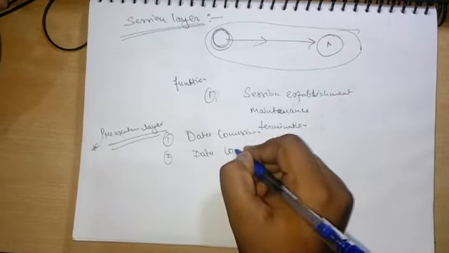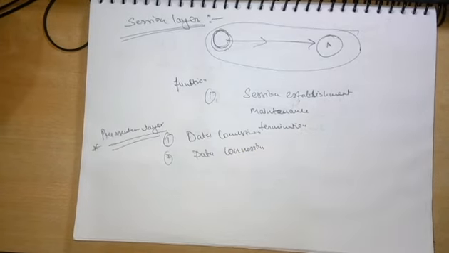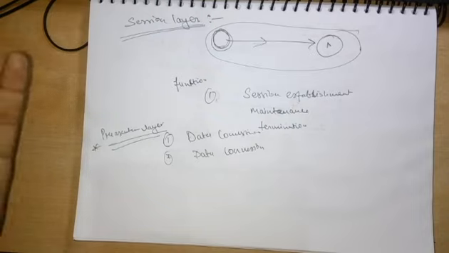Data conversion converts the data from packets to a physically viewable data format, so that the application on your system can open that data.